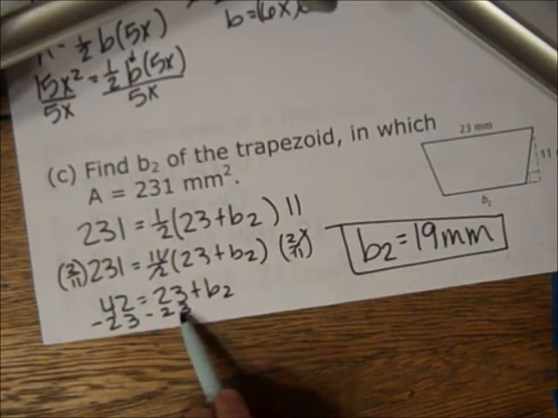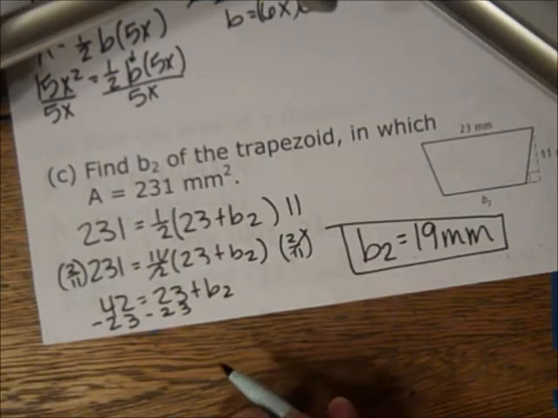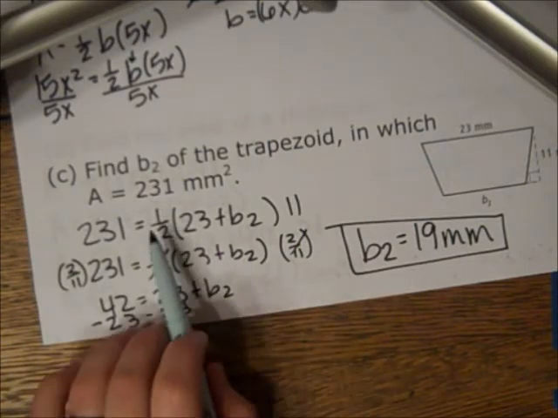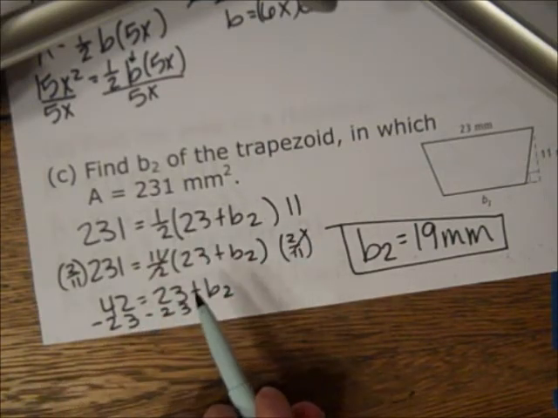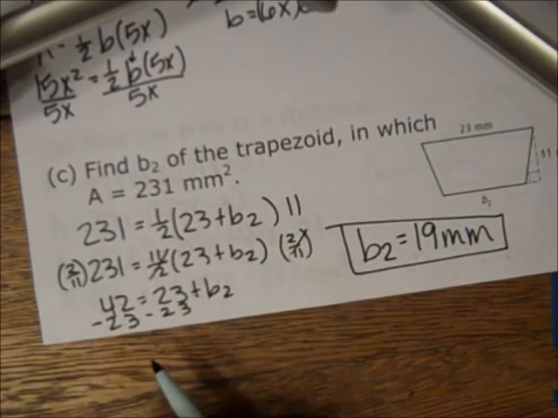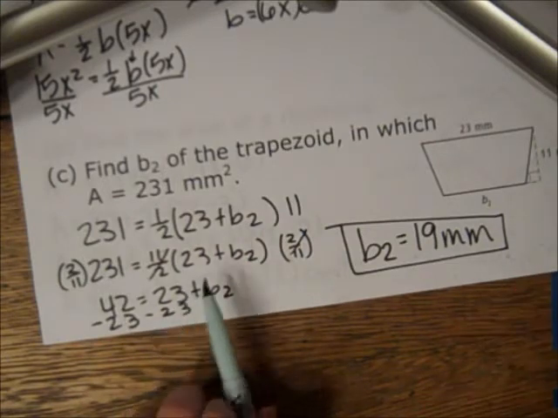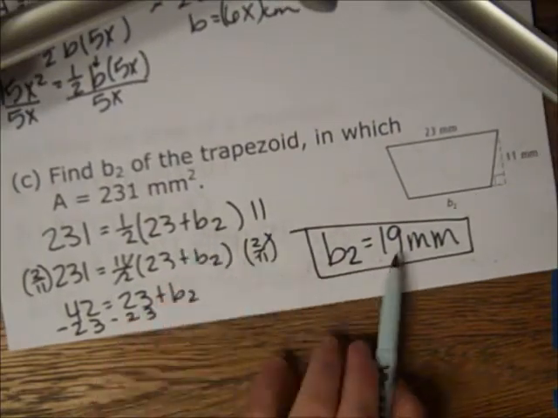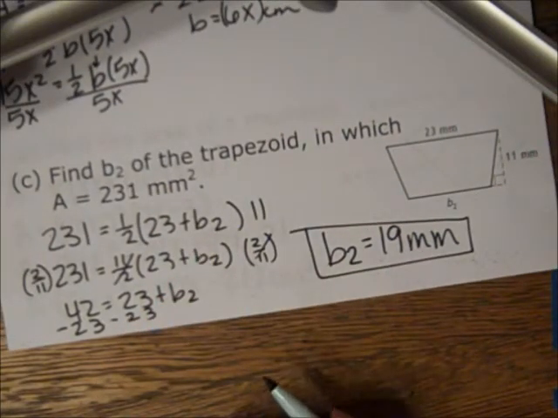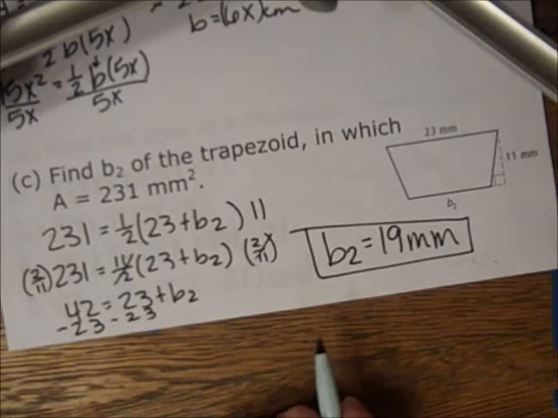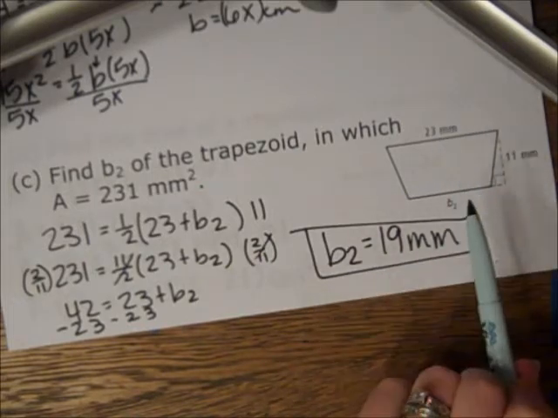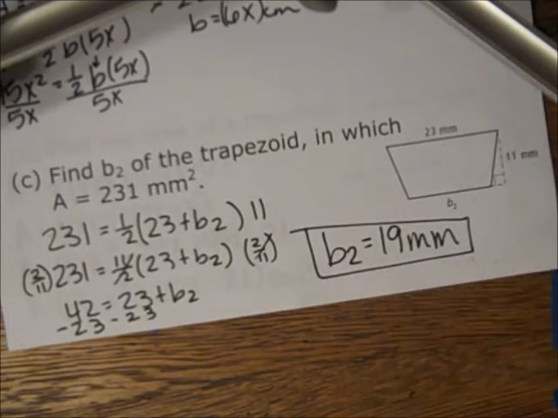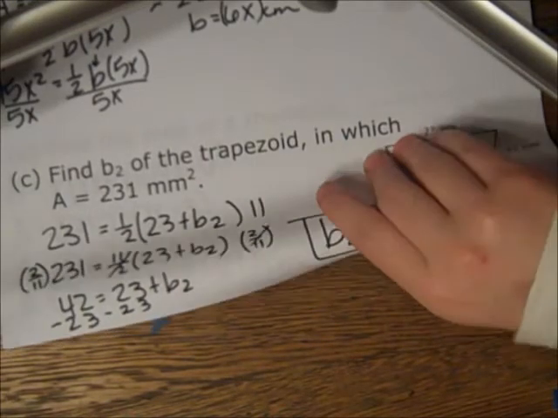And then the 23 was free, so then I could move the 23 out of the way. I would avoid distributing because that's just going to make this problem worse. Get rid of the 11 and the 2 and the 1/2, and then you can move the 23. So your final answer, the other base is 19 millimeters. And you could always go and plug this back in. 1/2 times 23 plus 19 times 11, and you should get 231. So these are always easy to check.